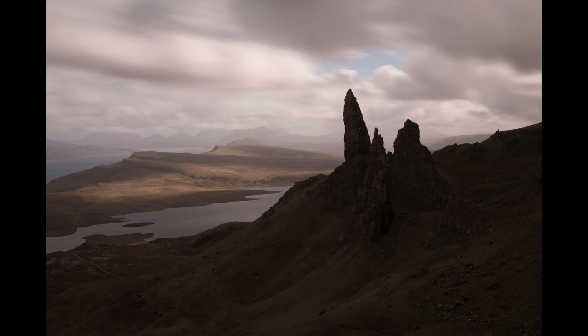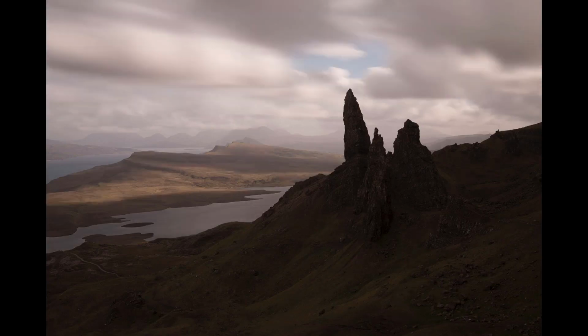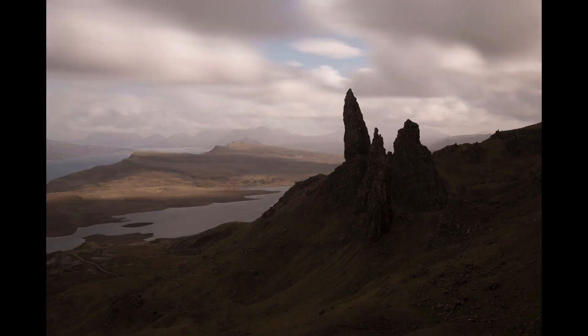So I took 3 separate exposures instantly after each other, all 30-second exposures like you see here, and then instantly after I took another one, and instantly after that I took another one. And we can combine these in Photoshop to make an even longer exposure effect. And I'm going to show you how to do that in a few steps.